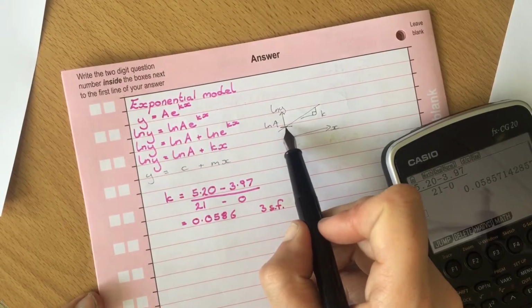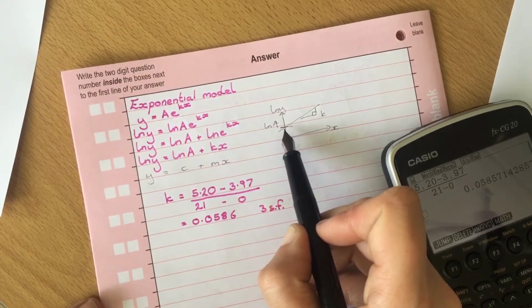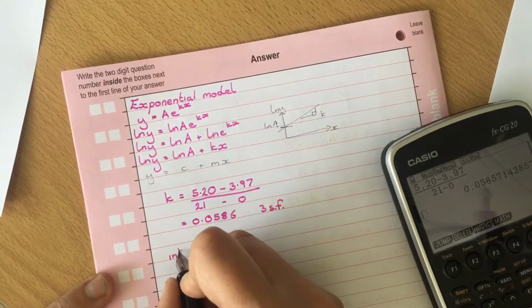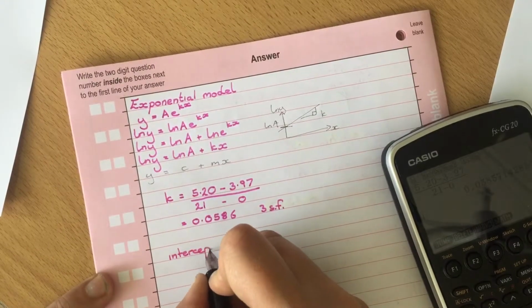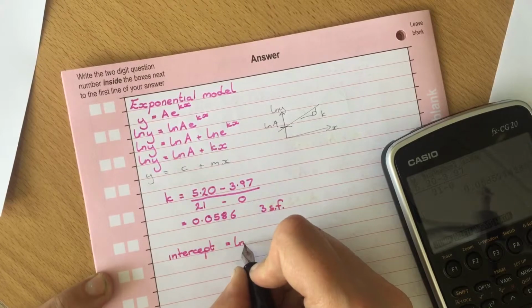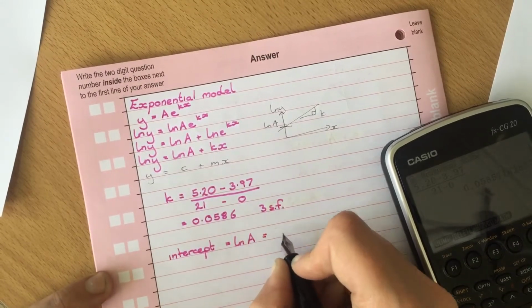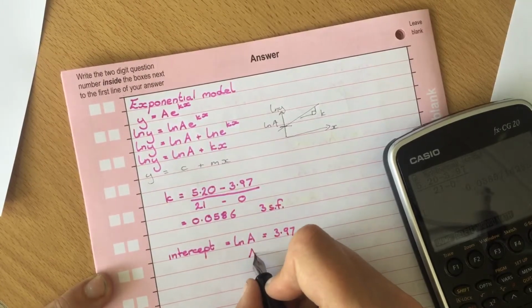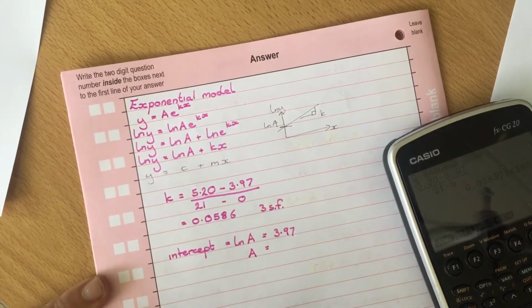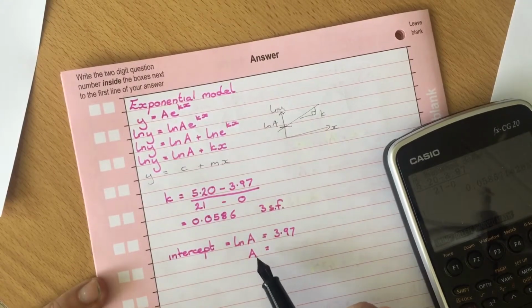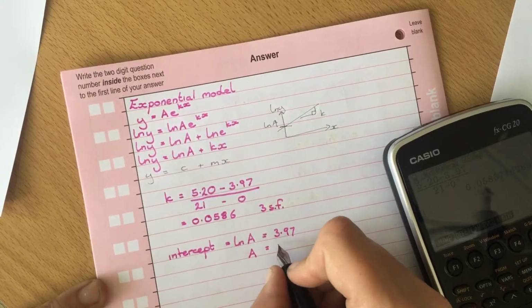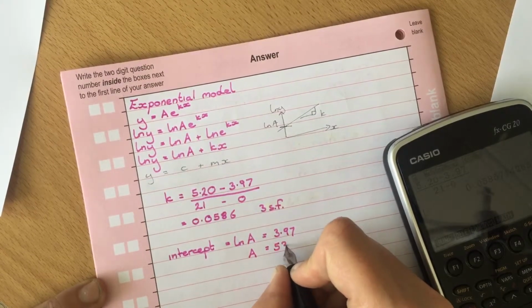And we know what our intercept is. Our intercept is ln A. So our intercept is going to be ln A, and that equals 3.97. So if we were going to find out what A was, we could either do e to the 3.97, or we could remember that it was just 53, because that's what we worked it out as.